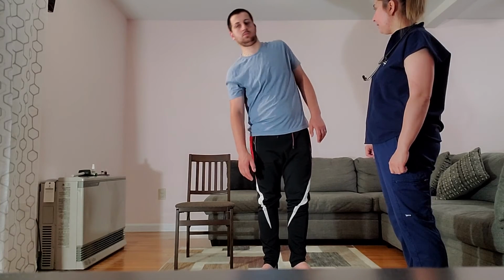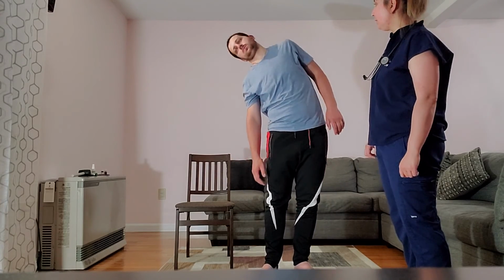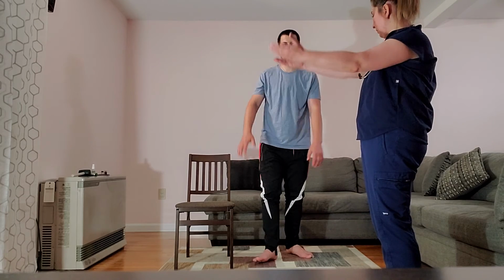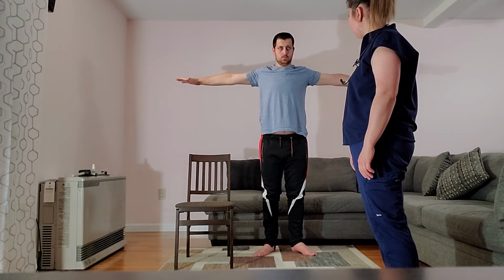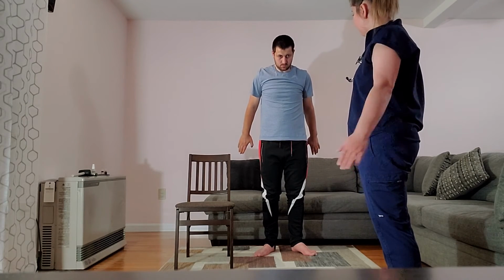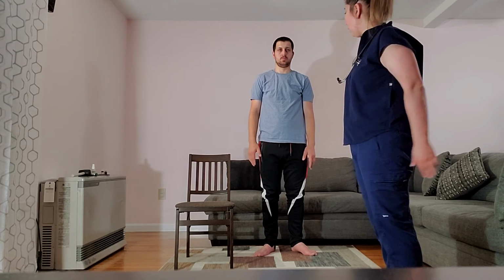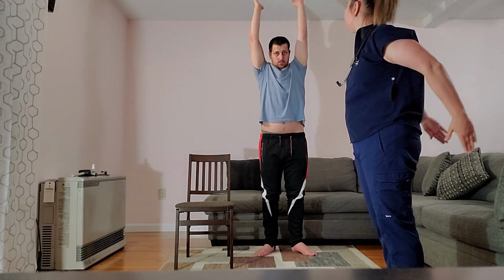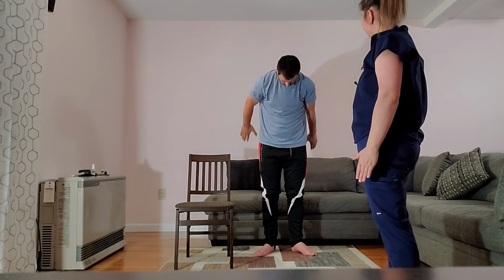Now go side to side. Now go in a circle. Now put your hands in front of you, extend. Up, lateral, down. Down to your body, and now go all the way up and down.